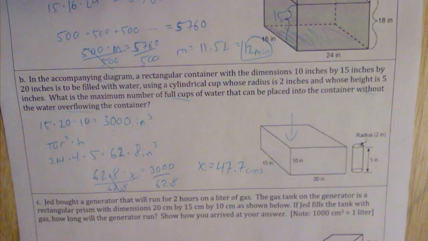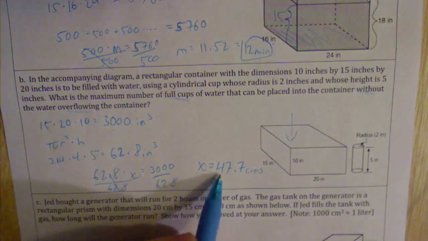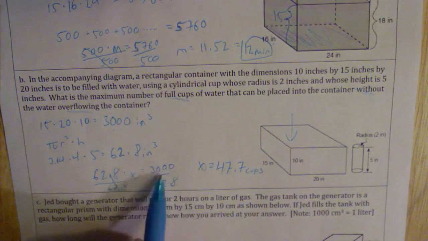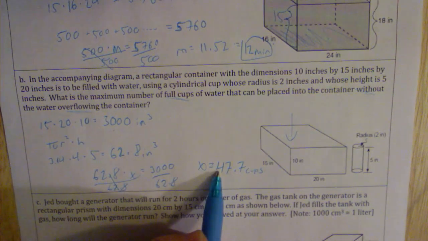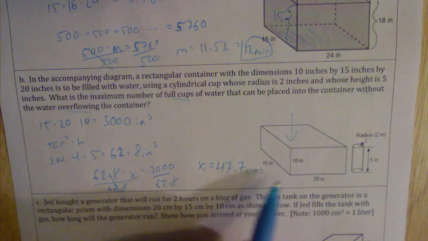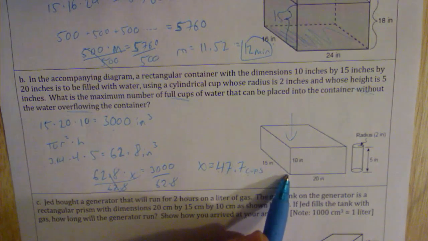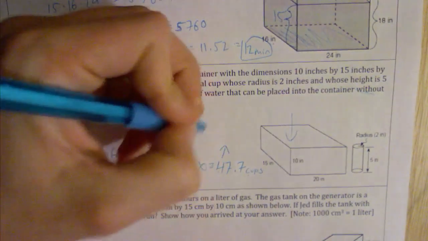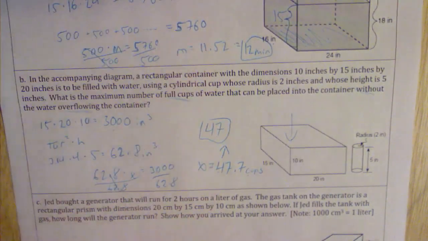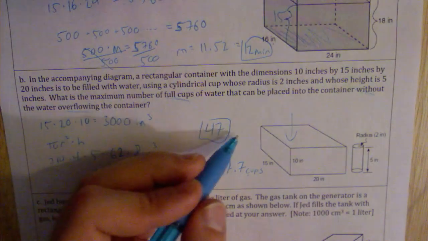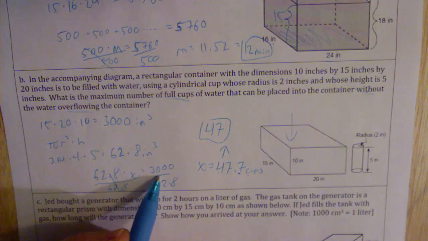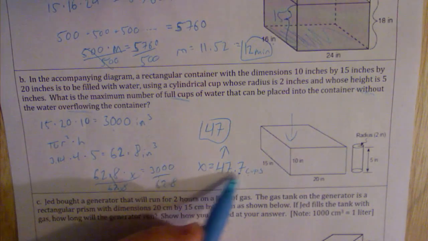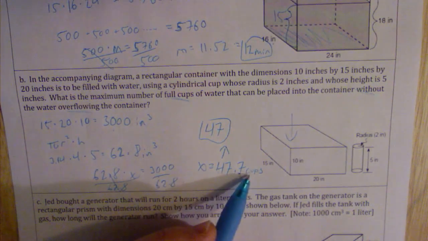cups. Now, if I think about this, it's 47.7 cups makes it exactly 3,000. So at 47, it's not quite filled up, but at 48, it's overflowing. So how many cups can I put in without the container overflowing? It's just going to be 47 cups, because if I put in one more cup above that, that's going to be more than the amount that I said was going to make it equal to 3,000. So if I put in that 48th, it would start to spill out.